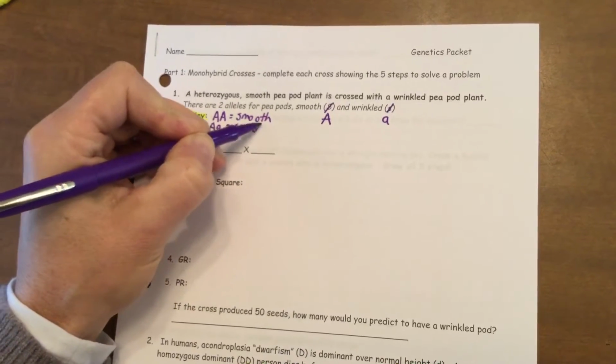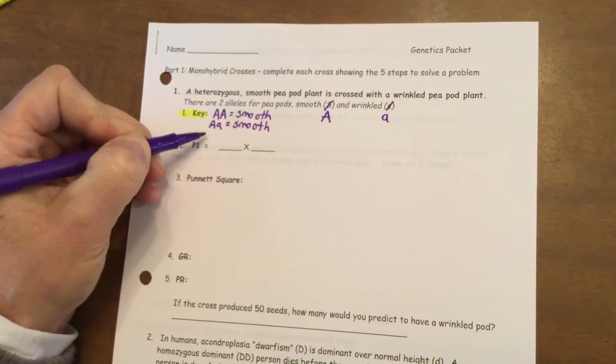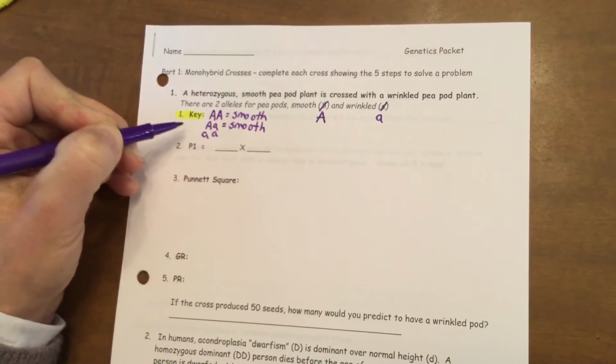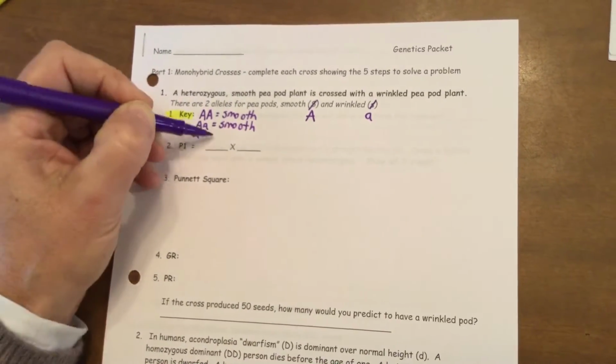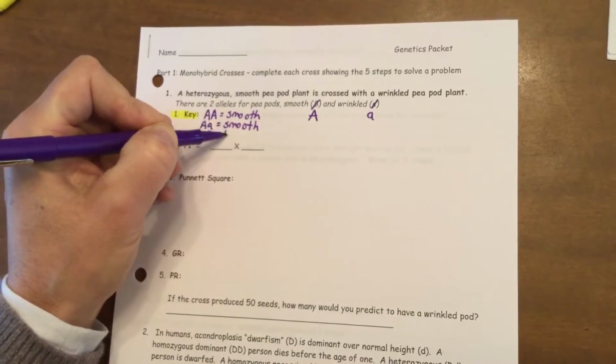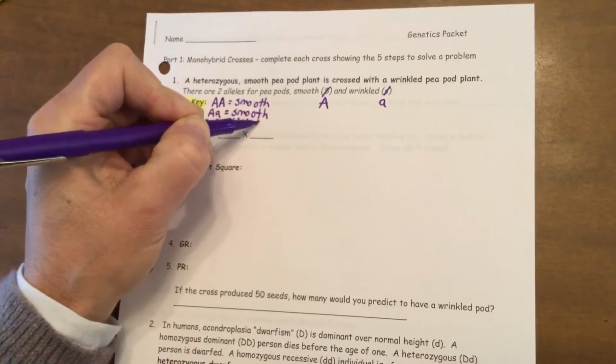I still have that dominant gene that's in there. If I do little a, that is now going to be my homozygous, two are the same, and it's recessive because it's lowercase a. So that is now going to be my wrinkled choice.